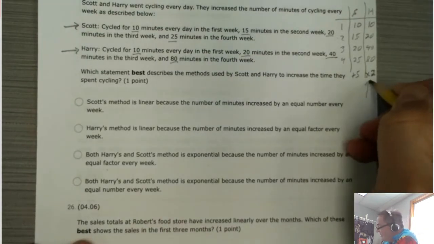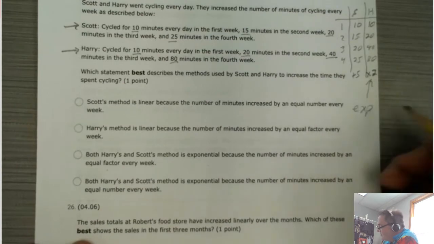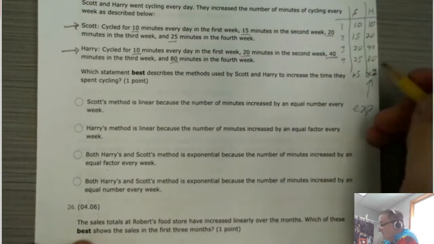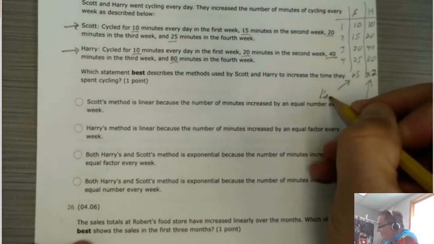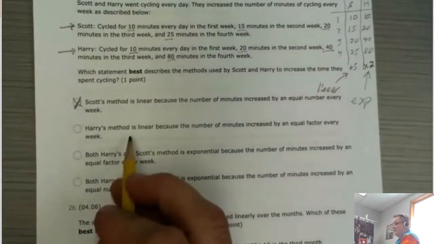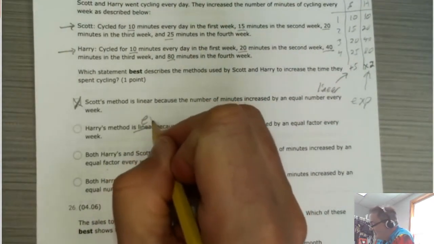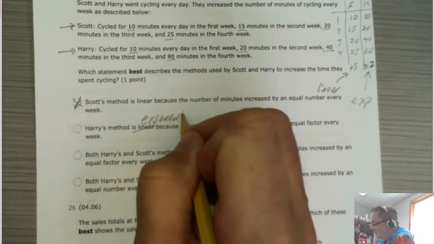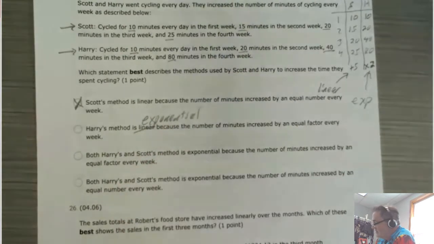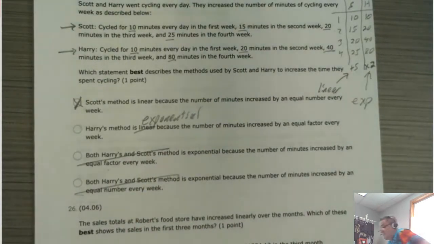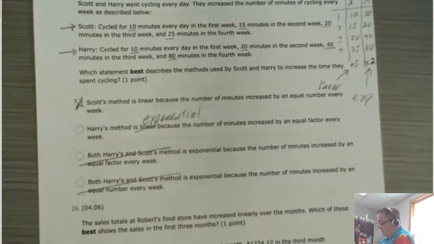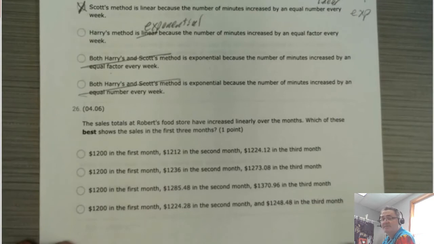If it's a factor like that, that is exponential. If it's going times 2 or something like that. If it's just a plus the same amount, that is linear. So Scott's method is linear. Harry's is not. It is exponential. So that answer is wrong. And then they were not both exponential because Scott was linear. So these answers are not correct. All right, let's move up here.